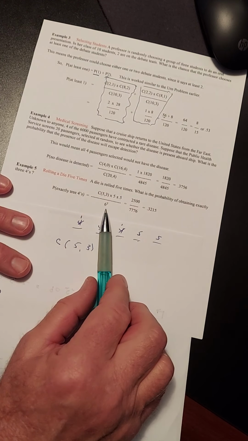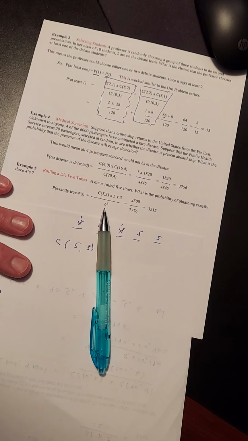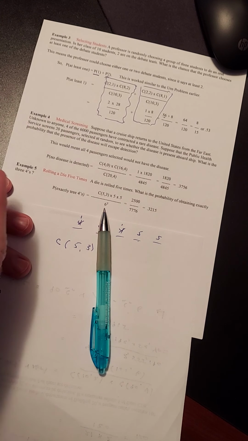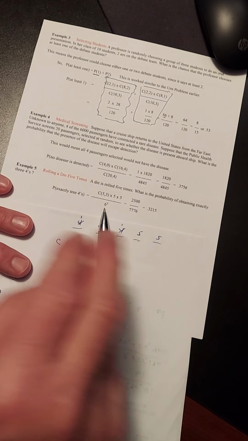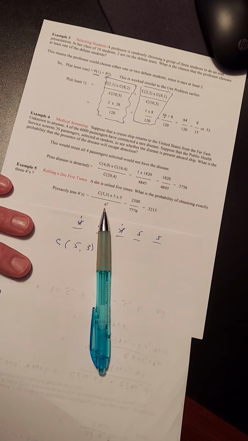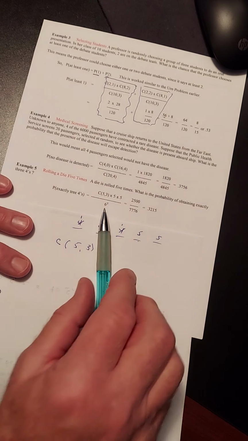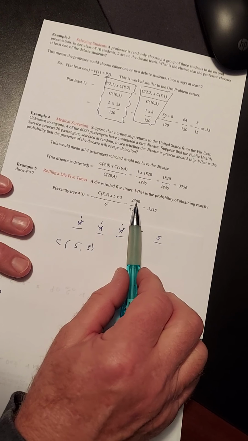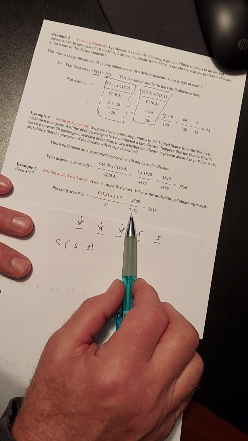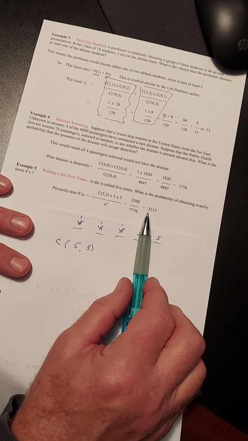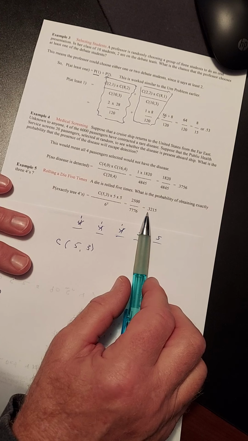Then the bottom number, when you think about how many different possibilities could you have? Well, you could have 6 on the first, 6 on the second, 6 on the third, 6 on the fourth, 6 on the fifth. That's 6 times 6 times 6 times 6 times 6, or 6 to the 5th. Then when you do the math, on top you get 2,500, on the bottom you get 7776. And this is a good one. You probably would write this as a decimal, so 0.3215.